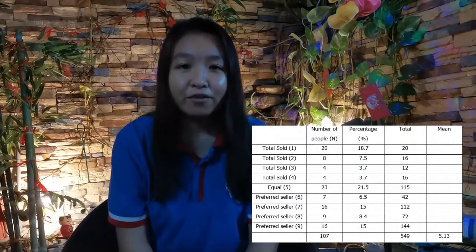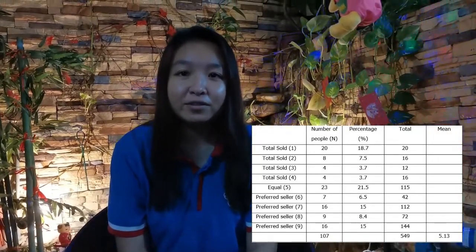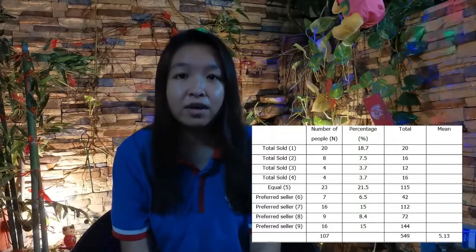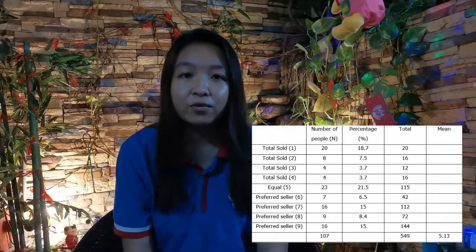From the survey, respondents tend to be more affected by total sold compared to seller response time, as 53 out of 107 respondents vote for total sold. Respondents tend to be more affected by preferred seller compared to total sold, as 48 out of 107 respondents vote for preferred seller and only 36 for total sold.